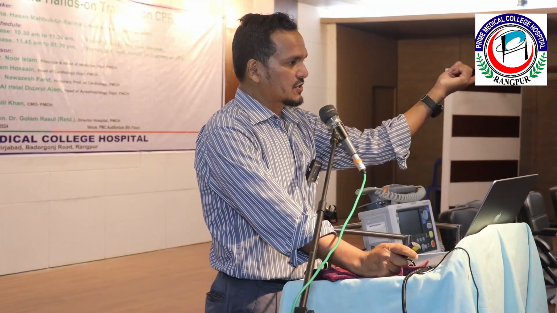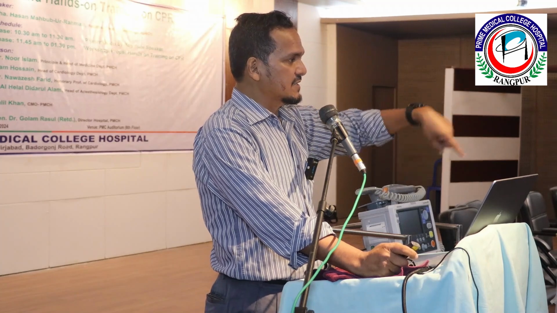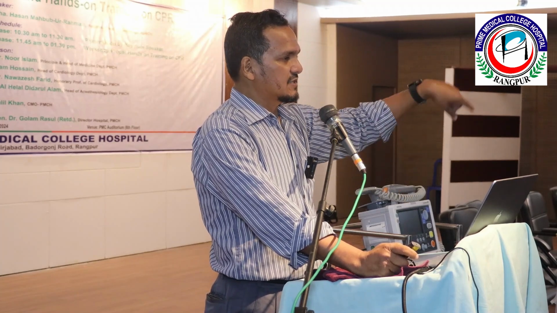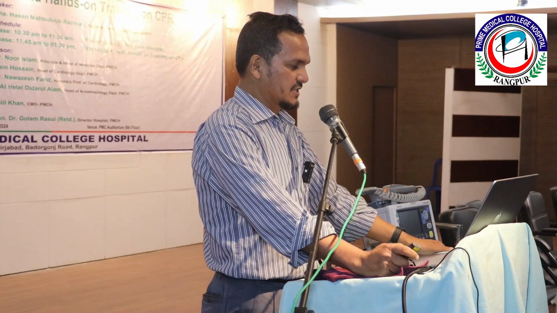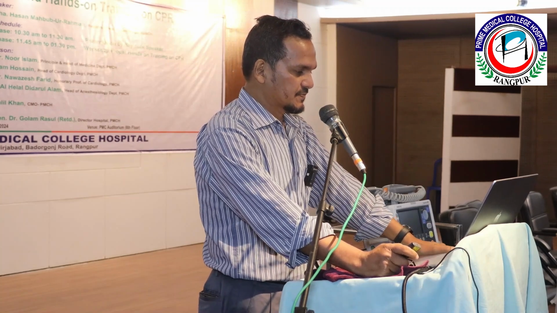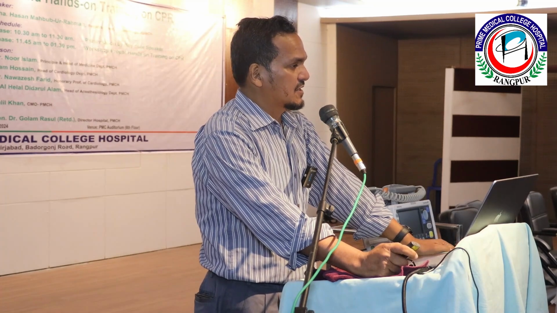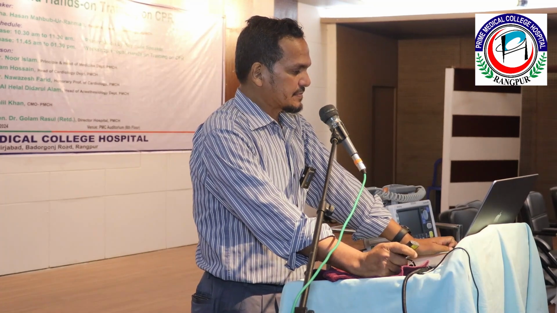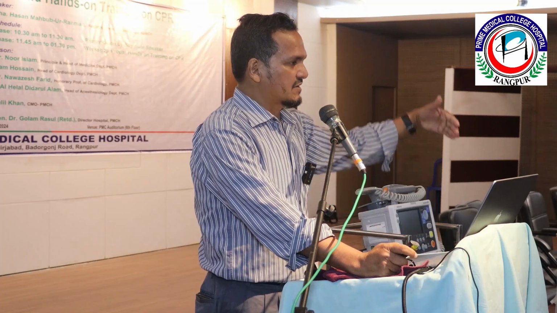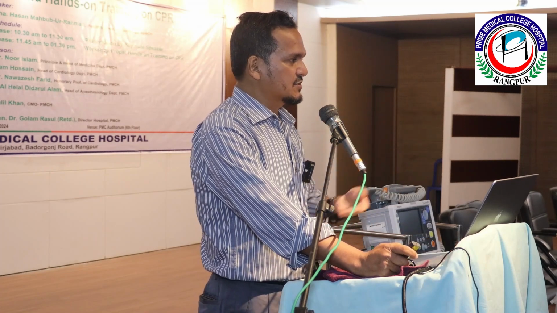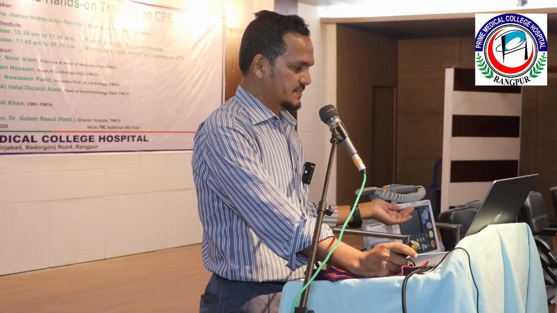This is the biphasic shock. Instantaneously, the shock energy direction is reversed in case of biphasic shock. These are the different positions for paddle placement or pad placement. The energy traverses the cardiac tissue and neutralizes all the chaotic activities.